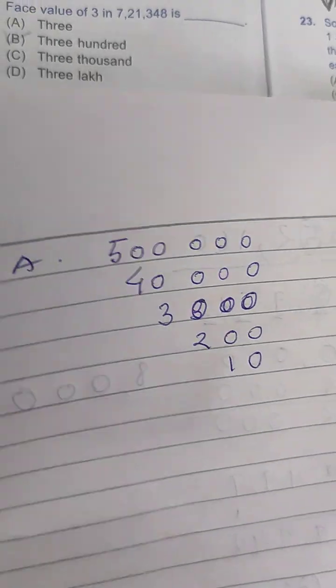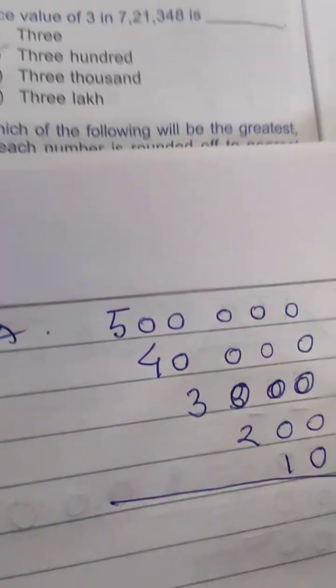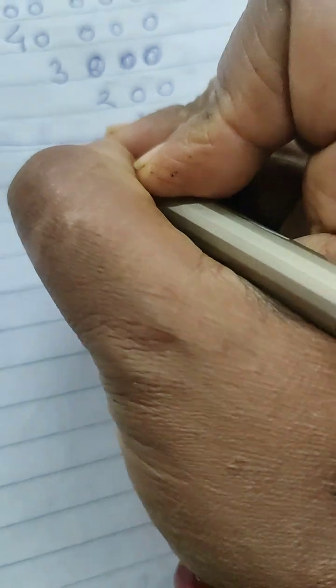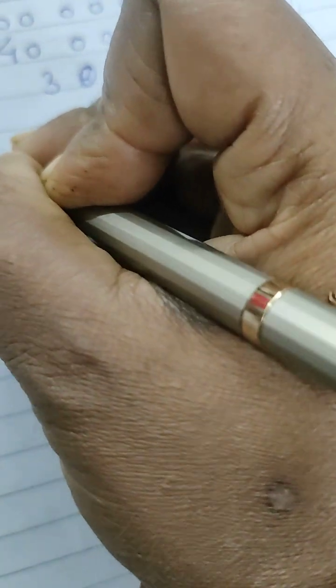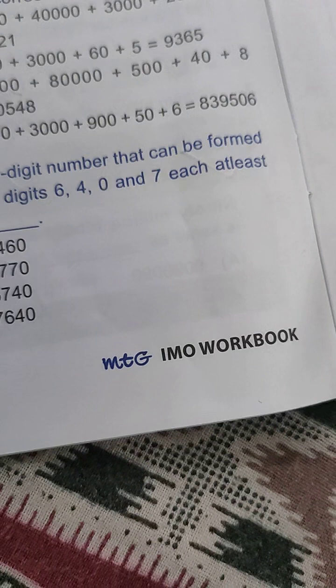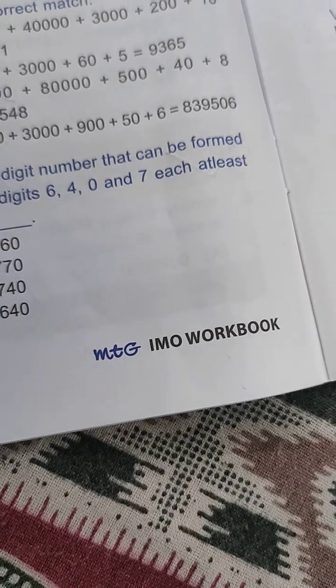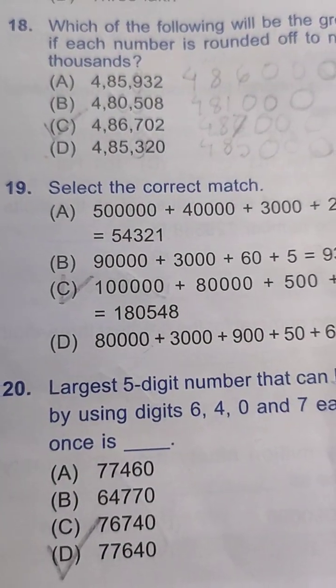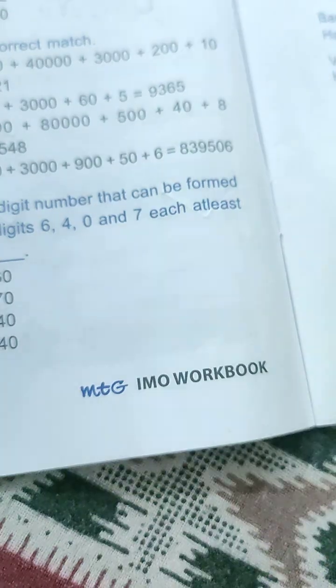And if we add all these numbers the way I have written over here, I will get 5, 4, 3, 2, 1 with a 0 at the end. What is our answer over here? It's 5, 4, 3, 2, 1. They don't have a 0 over there. So it's the wrong option.